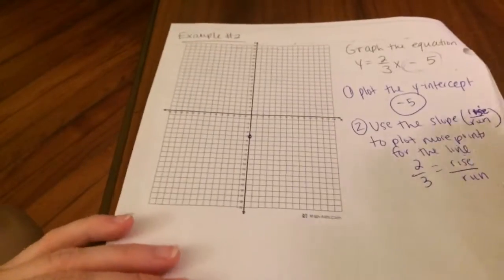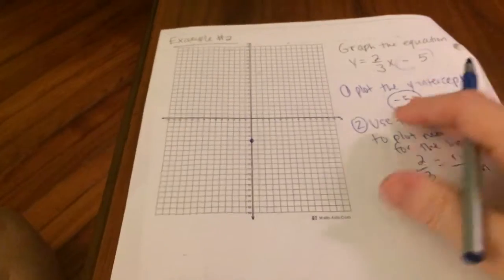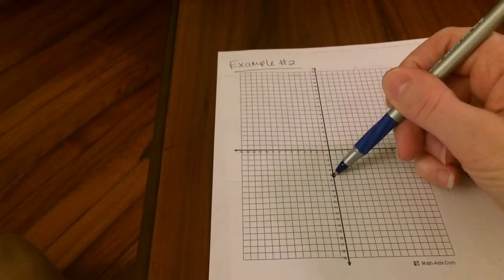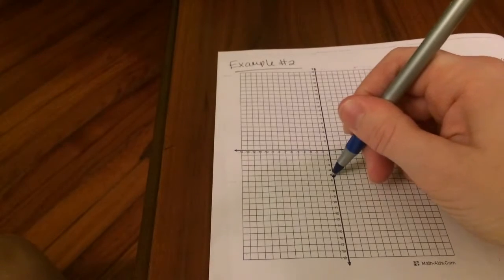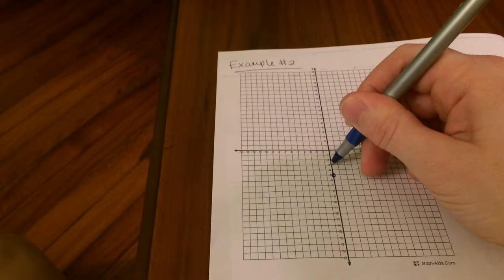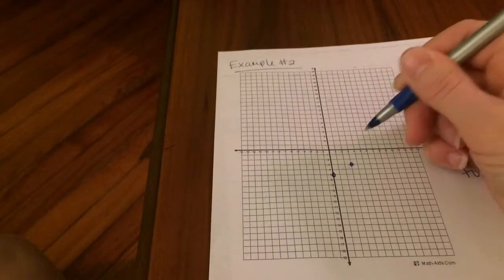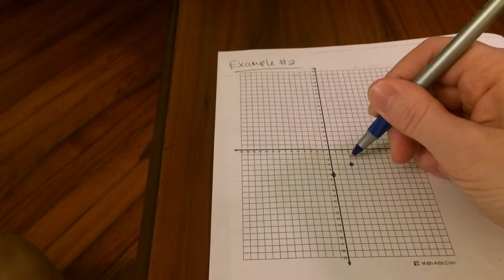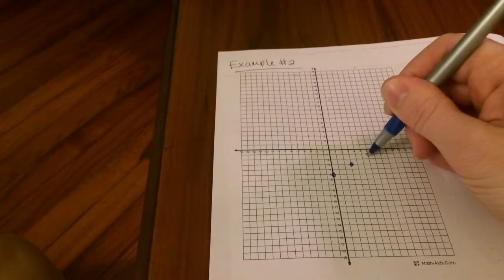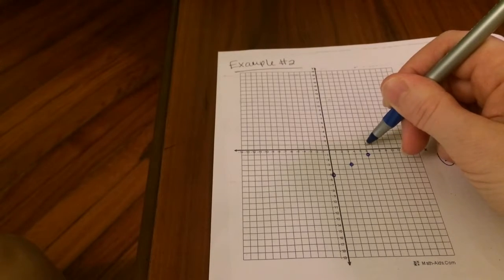Okay, and then we're going to use the slope, which is 2/3, to plot more points on the line, starting from the y-intercept. So here's the y-intercept. The rise is 2, so we're going to go up 2, 1, 2, and then the run is 3, 1, 2, 3. Plot a point. We're going to go up 2 over 3 again, up 2, 1, 2 over 3, 1, 2, 3. Plot a point.